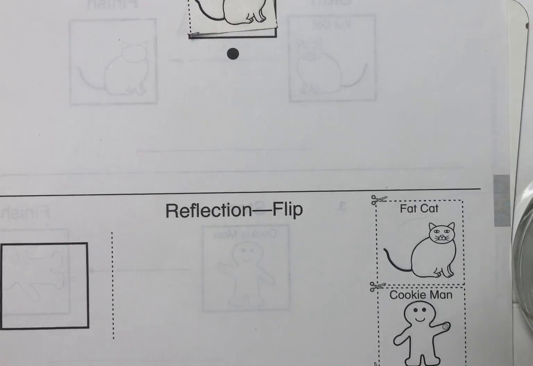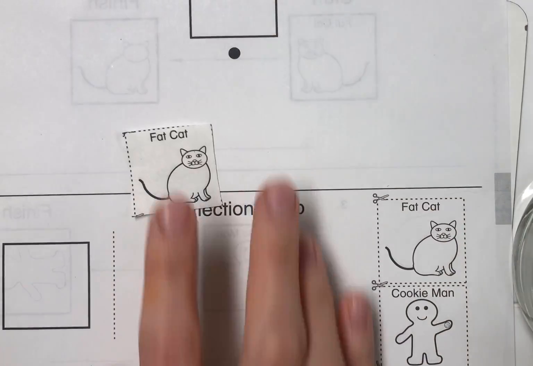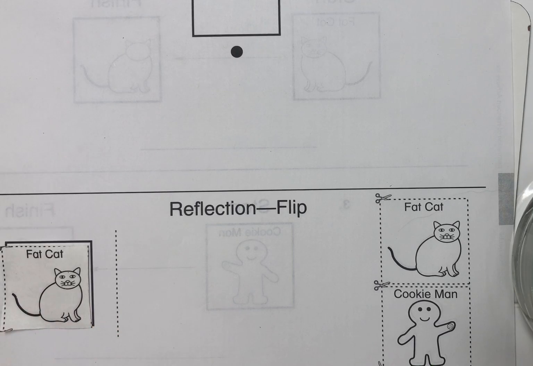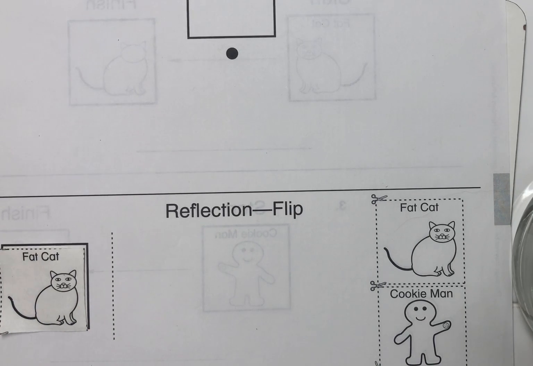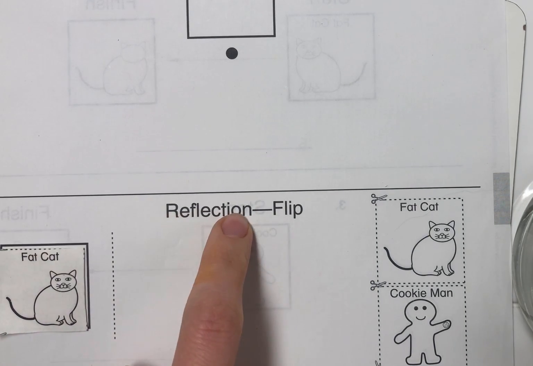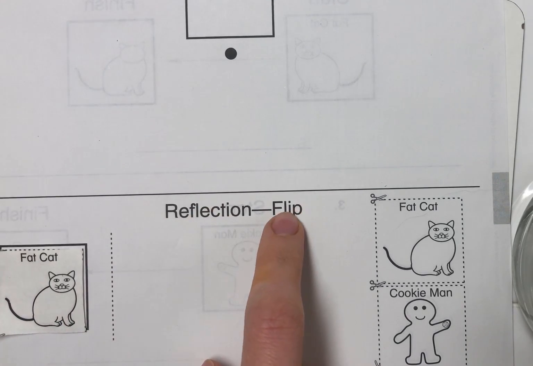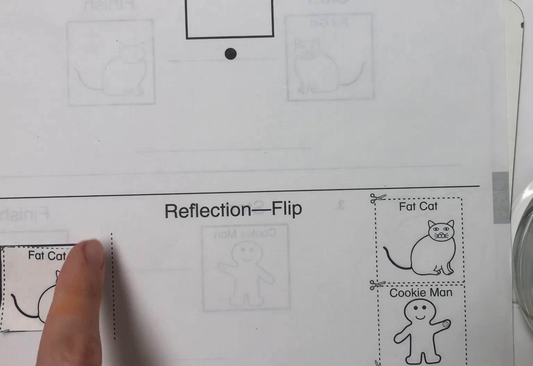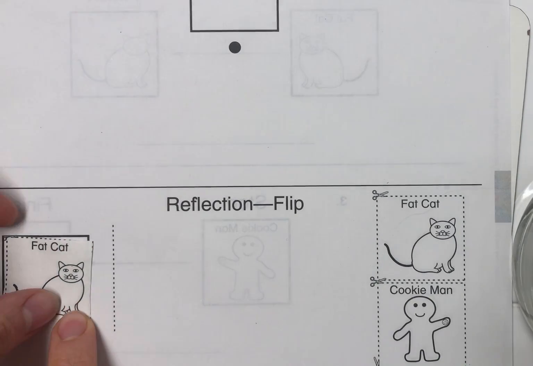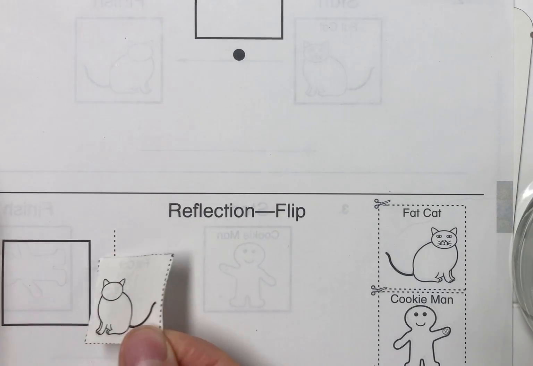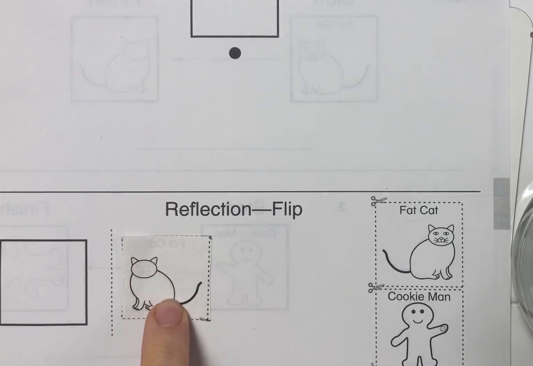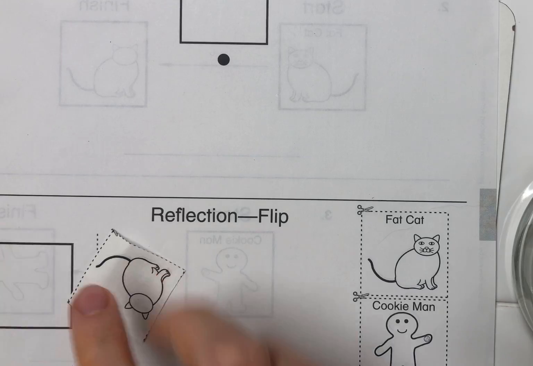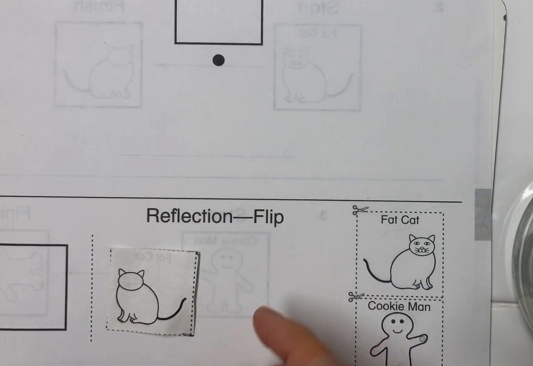Our last one is called a reflection. So start with the box over here. And a reflection is kind of like a mirror. That's why we use the word reflection, because when you look in the mirror, you see a reflection. So it flips the image or the item, so that would be our fat cat, over this line. So it would look like this. And now he's backwards. So once again, there's no turning and there's no sliding. He just ends up being backwards in the end.